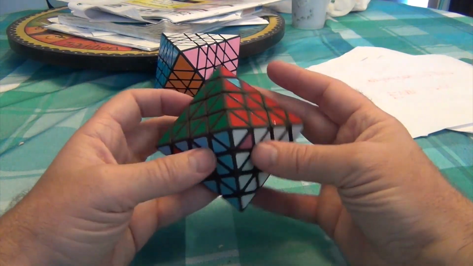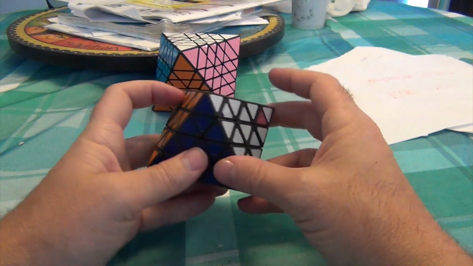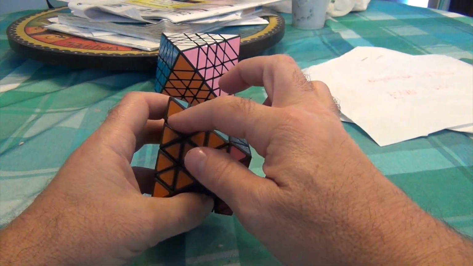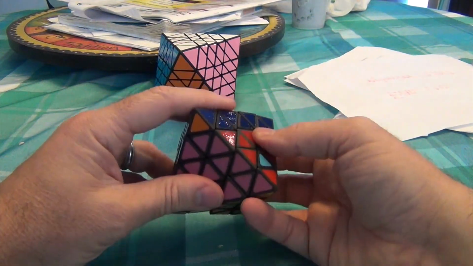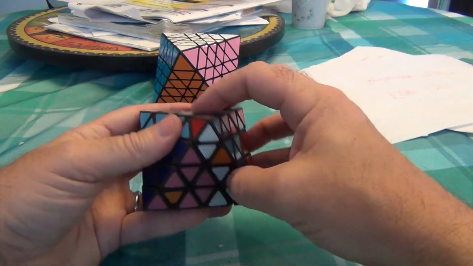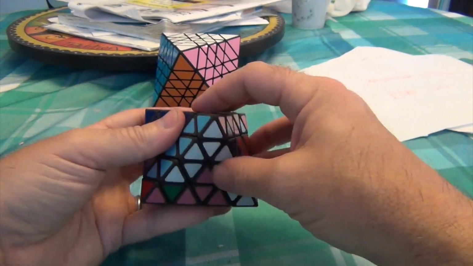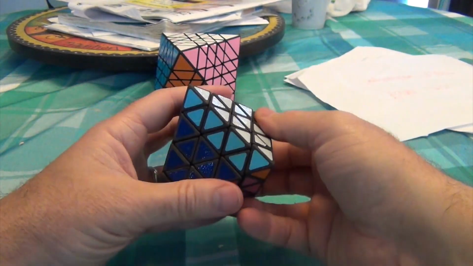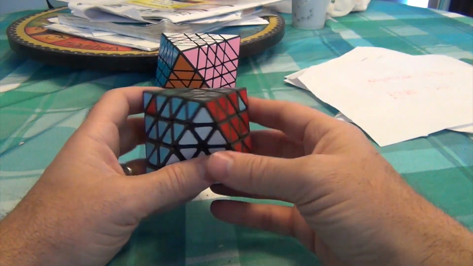You can see that we're slowly getting there. Okay, let's move the white in. We'll move the pink down to here. So we've got down, down, down, up, up, down, up, up. Okay, just showing how quickly we can do this.